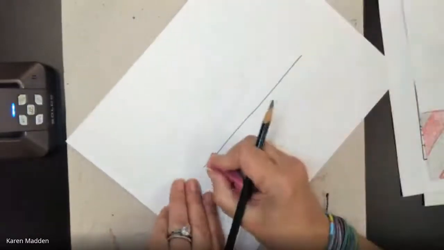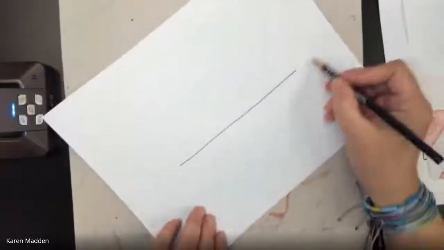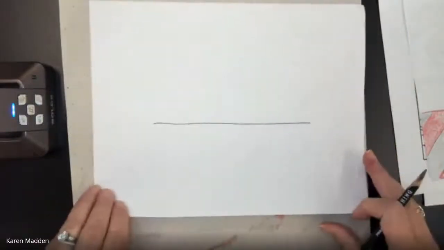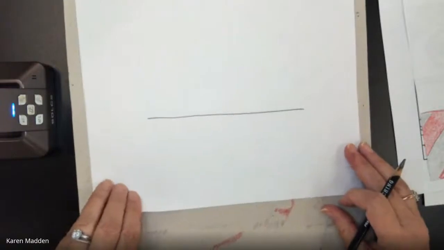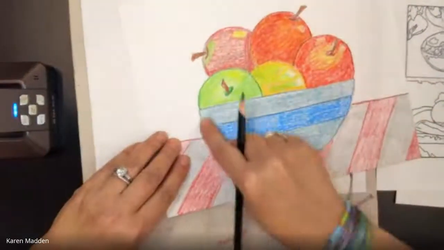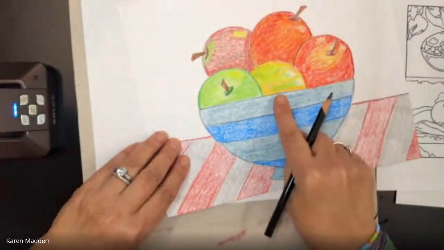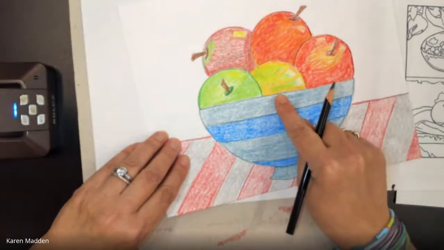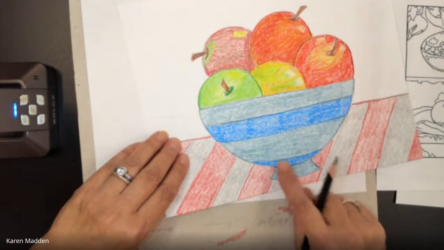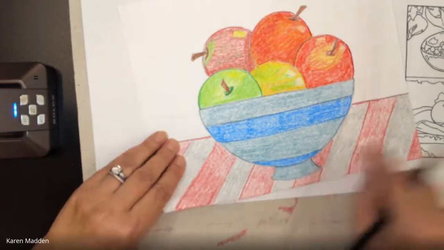Now, if I want to make this a little bit closer to the edges, I can, but I think I'm going to stop there. Before I draw this curve in my bowl, I can look at where my top line is and estimate where I want the bottom of the bowl before I make the little stand that it's sitting on.